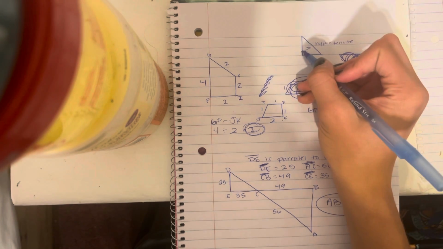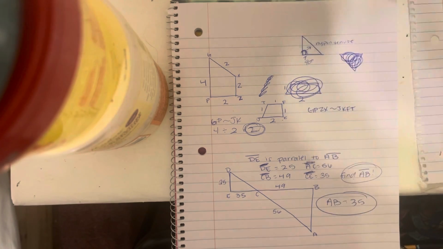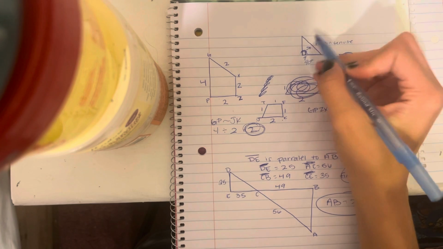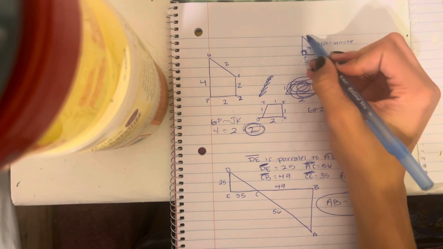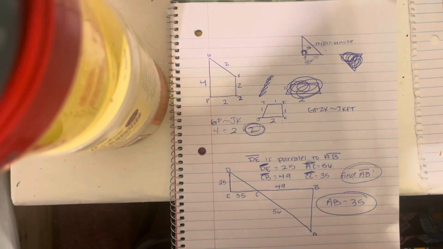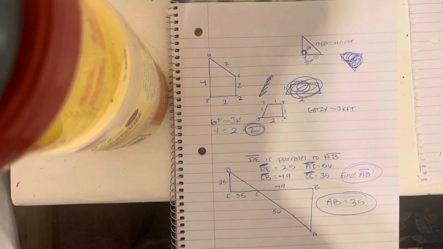In this case, since this is a right angle, it's 90 degrees and it'll be the biggest. So even though we don't know these numbers, we know this side will be the biggest because the right angle is opposite of the side.